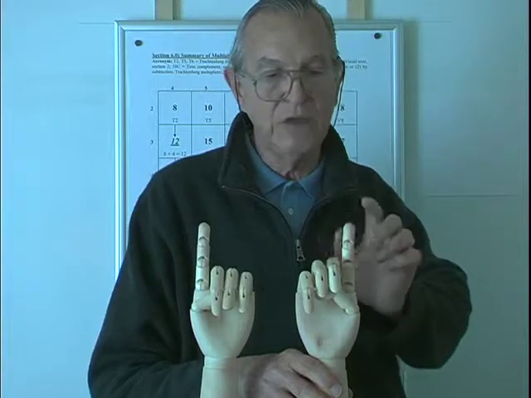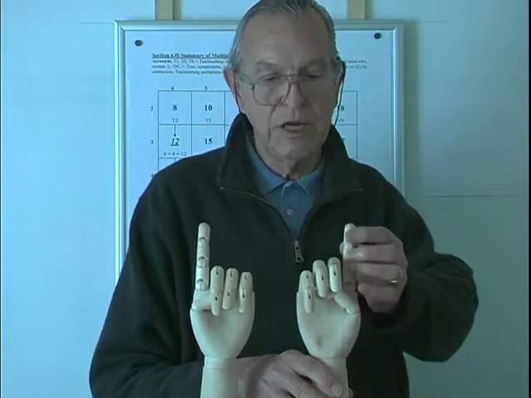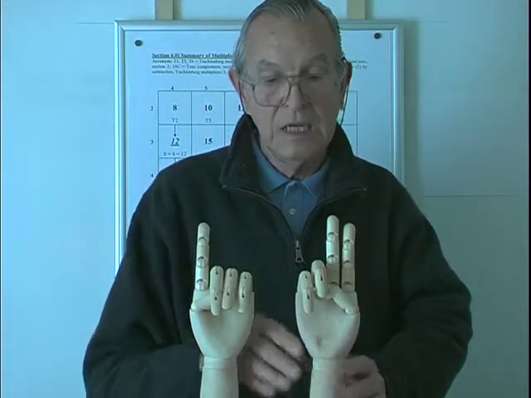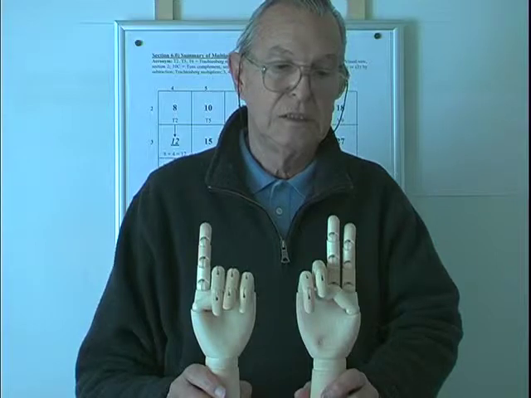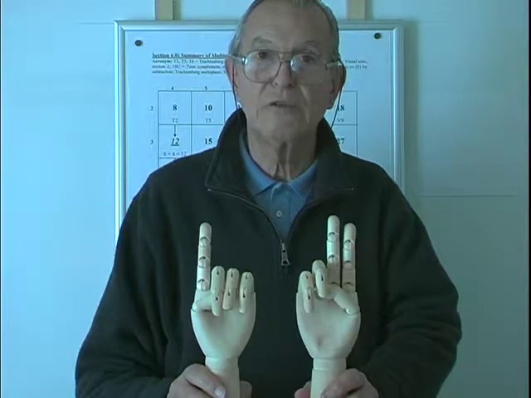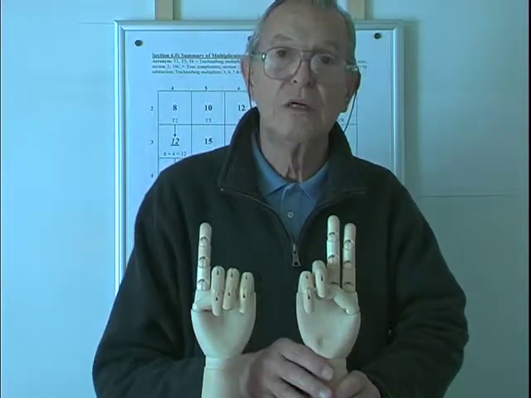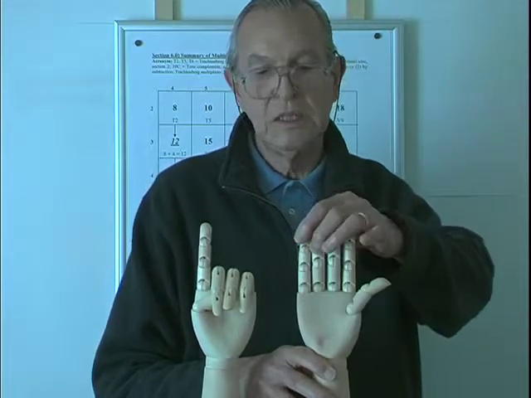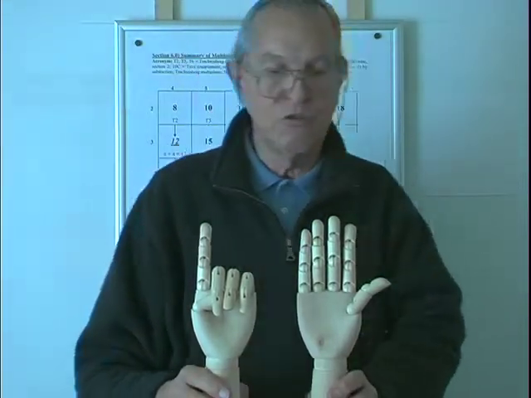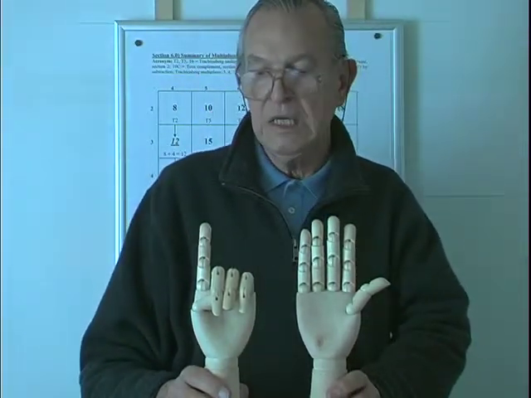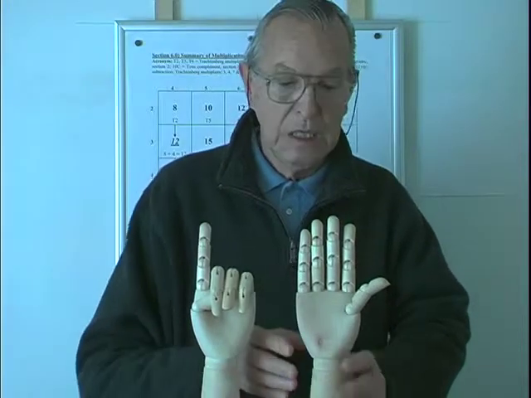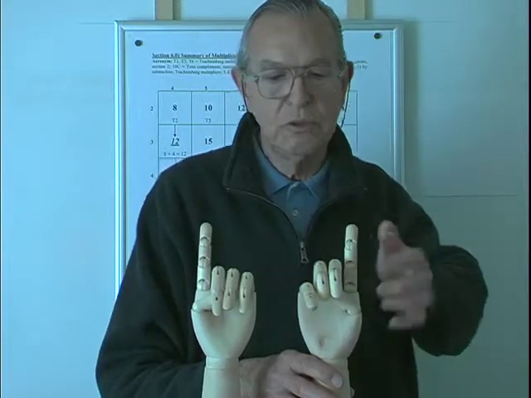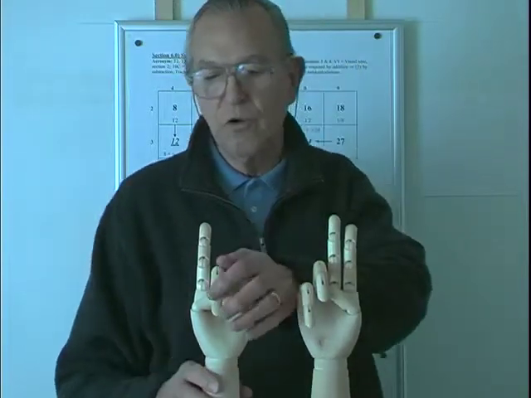5 times 3, here's 1, 2, 3. We're going to alternate the count up to the multiplicand. Then we're going to compare the 2 sets. 2 is not equal to 1, the sets are not equal. We are going to open the right hand. It now represents 5. I'll do it once. 5 times 3 is 15.